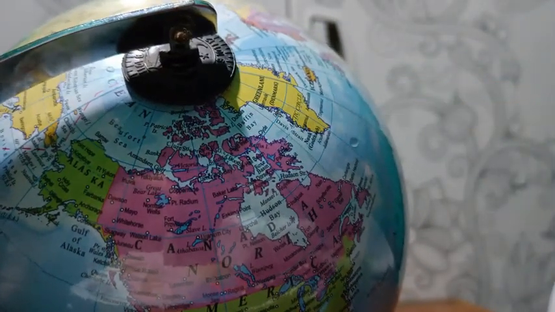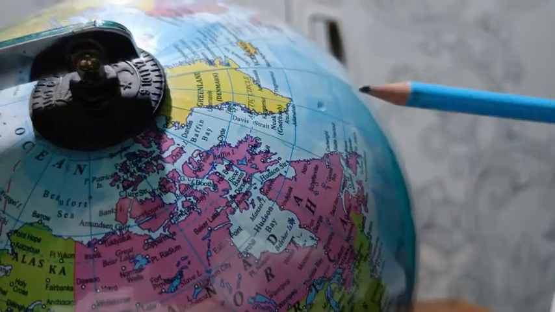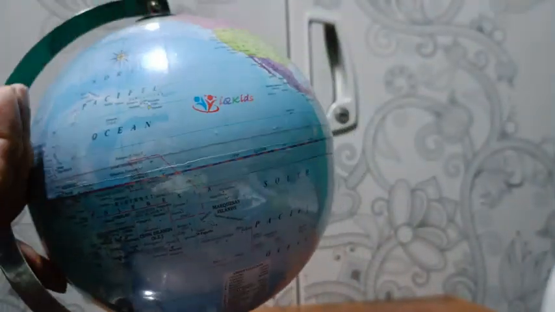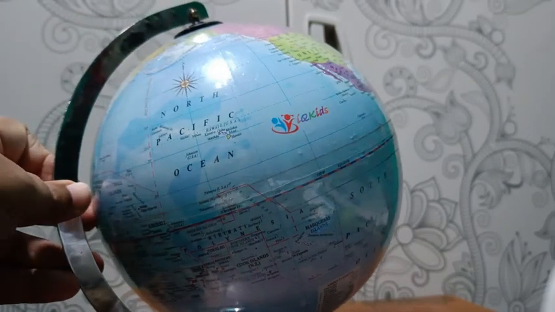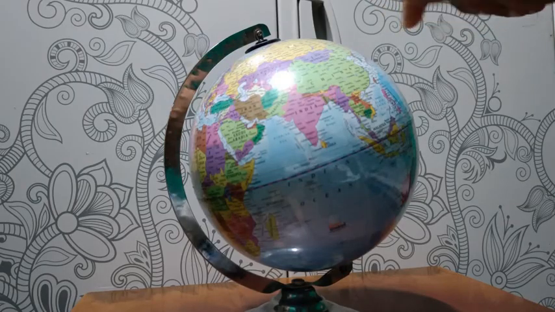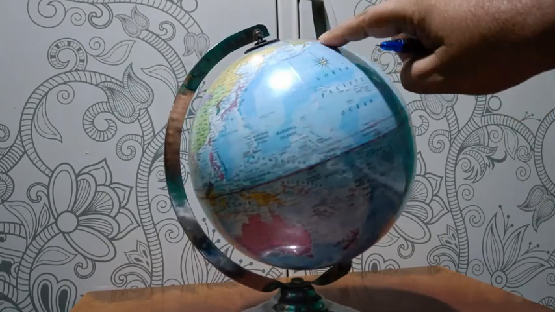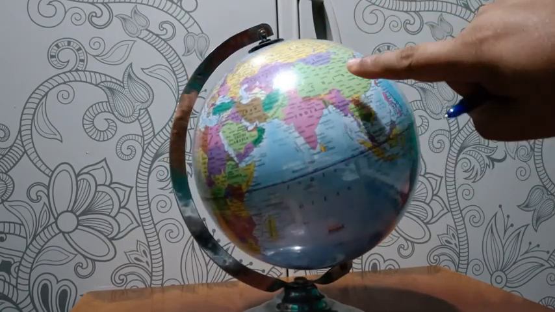This one, see, this one, yes, another parallels of latitude. Okay, so you see, this is how the globe looks like, and we are here in India.